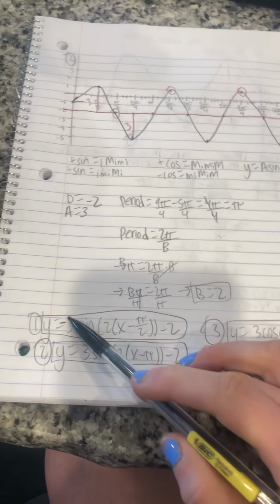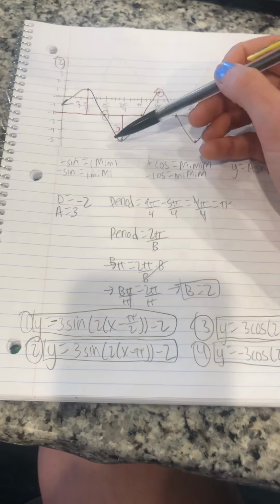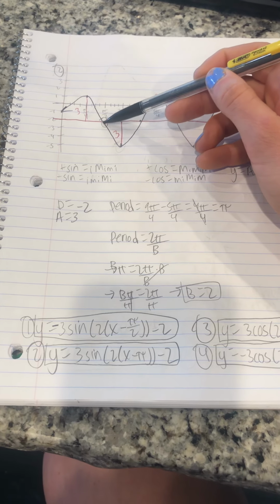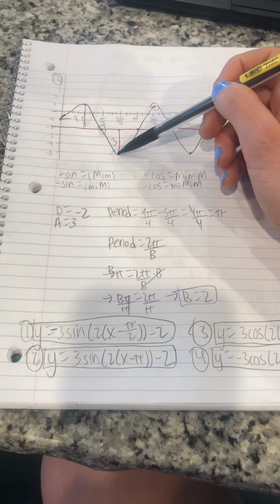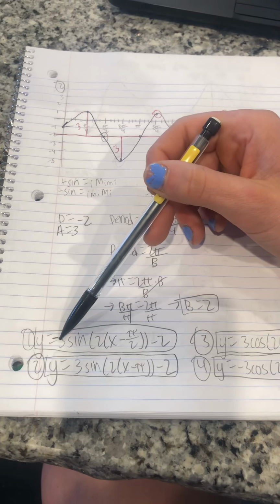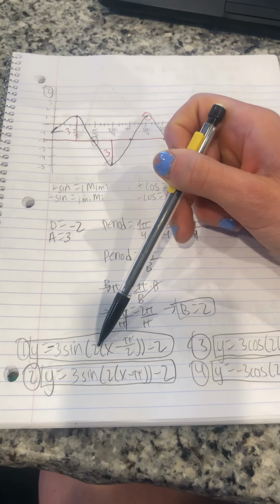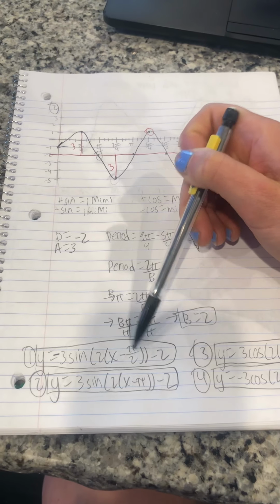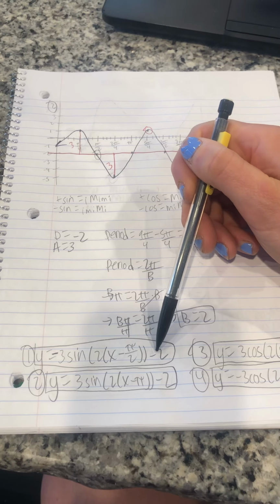So let's first create a negative sine graph. So negative sine, I know, let's find an intercept. So we can choose pi over 2. My graph crosses the intercept at pi over 2. So next I have a minimum. So I know that this must be negative sine. So I have -3 sine of 2, because that's your b value, times x minus pi over 2. Pi over 2 is your phase shift here, minus your vertical shift, which is -2.